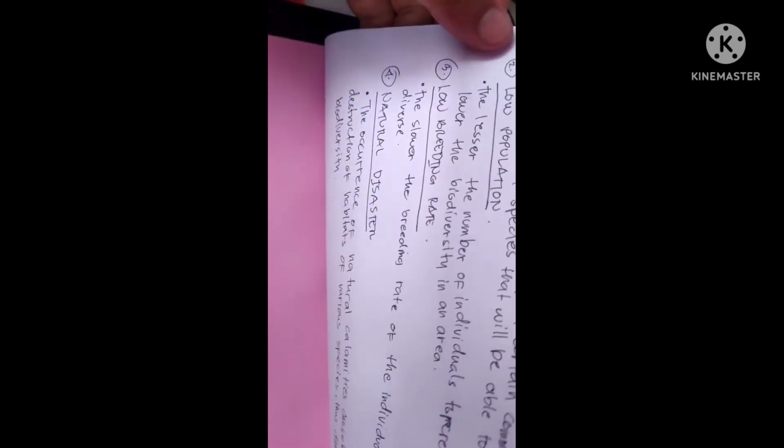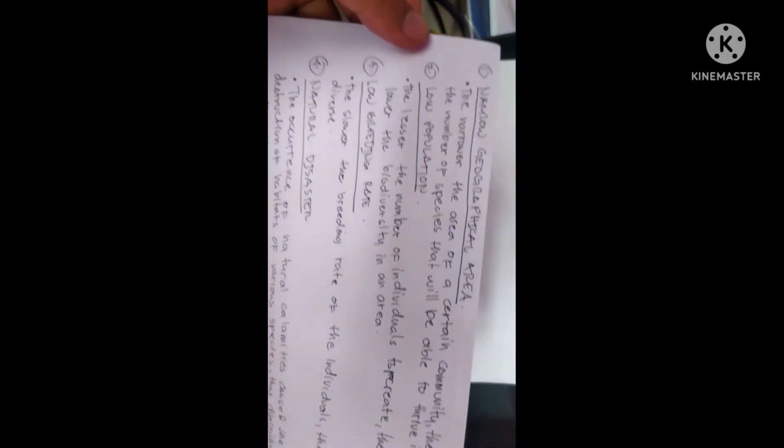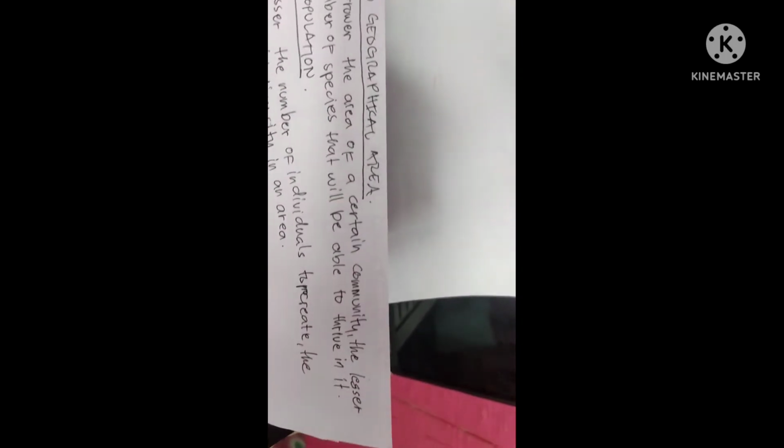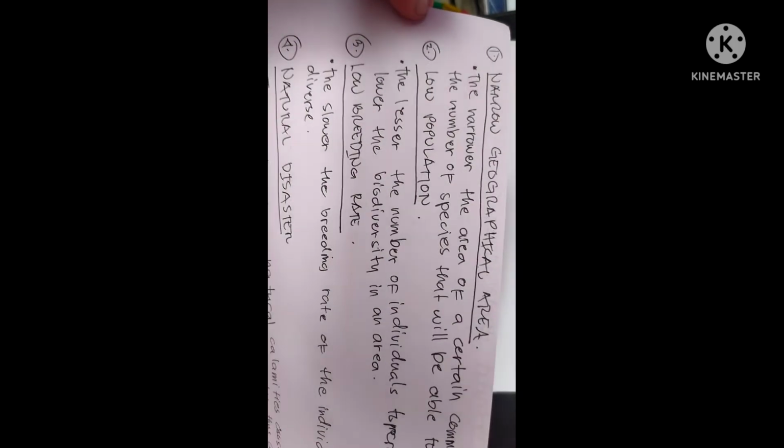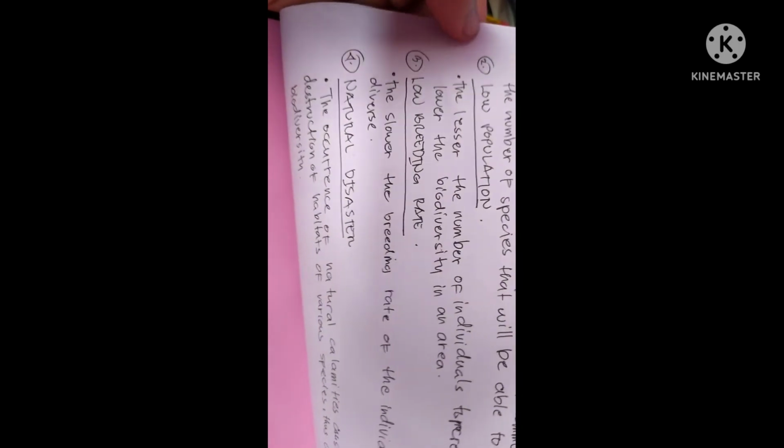Inside the threats we have 4 bullets also. We have narrow geographical area. Next, we have low population. Third, we have low breeding rate. And 4, we have natural disaster. That is for the threats to biodiversity, natural causes.